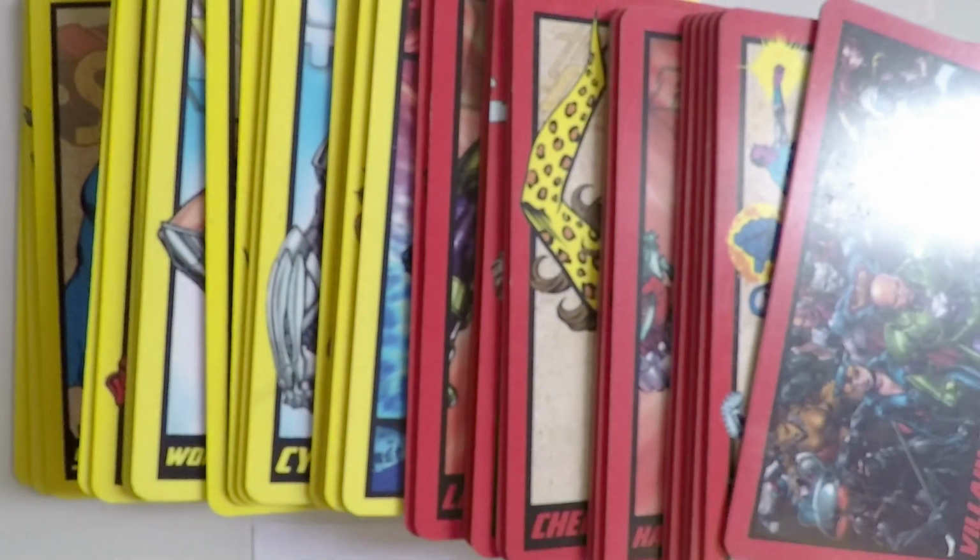So, those were all the cards in this set. Let me know in the comments which one is your favorite. There they are, the whole group.